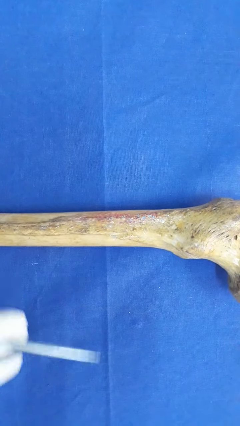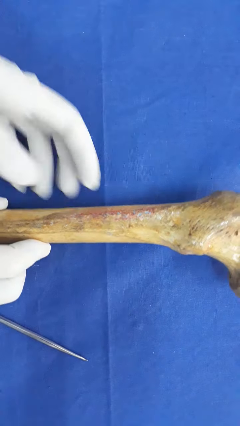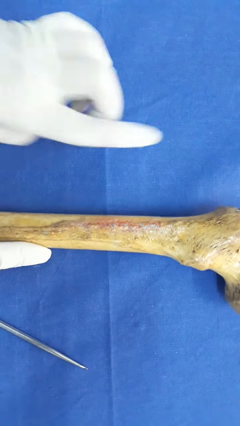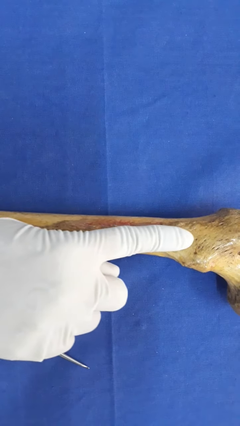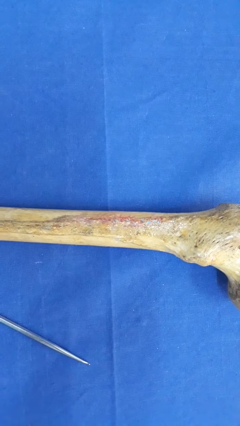Surfaces are anterior surface, medial surface, lateral surface and the posterior surface. We'll see the lower one-third now.